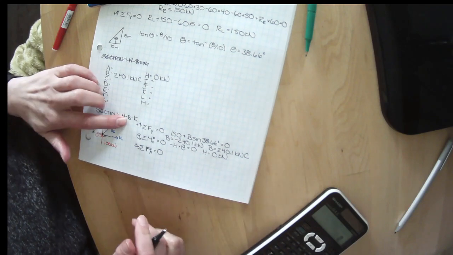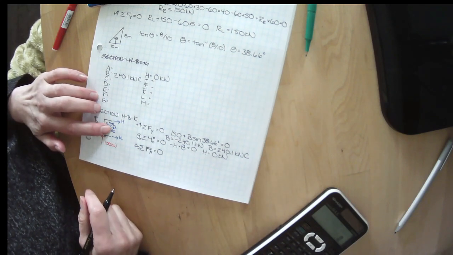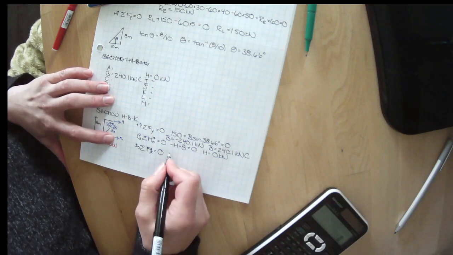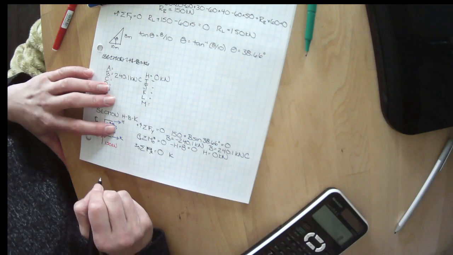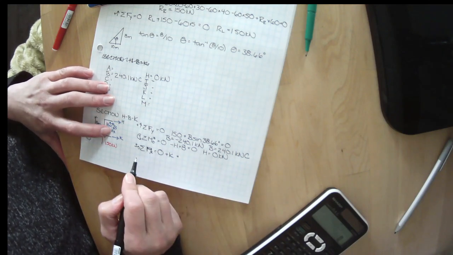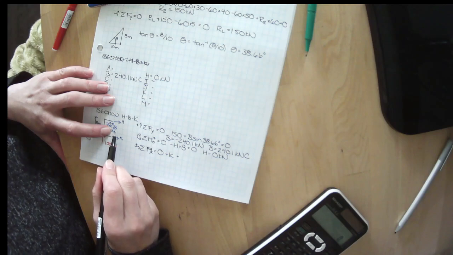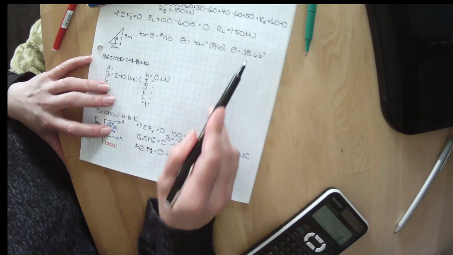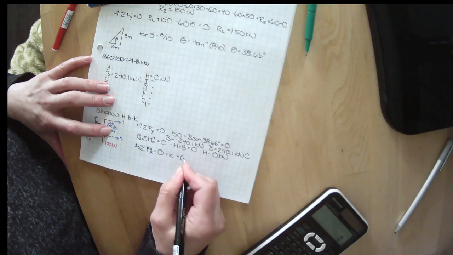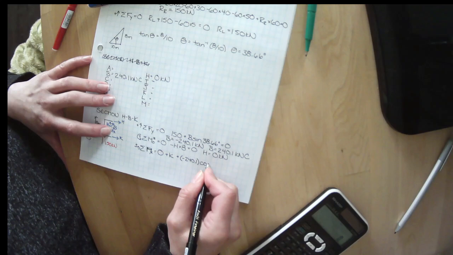We have H, which is 0, we have K, and then we have Bx, so plus Bx. And we know Bx is B times the cosine of 38.68, and we've solved for B. B is minus 240.1.